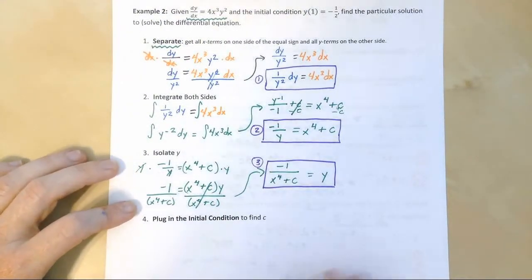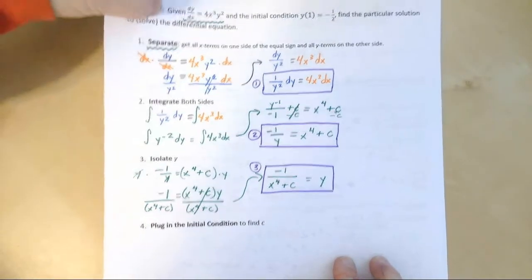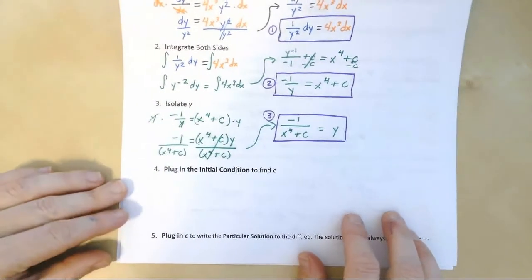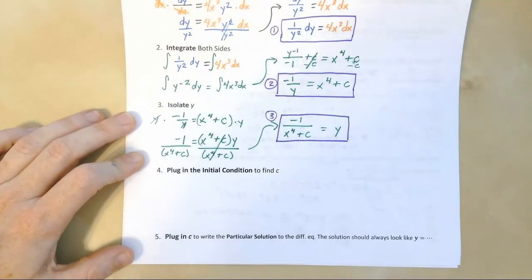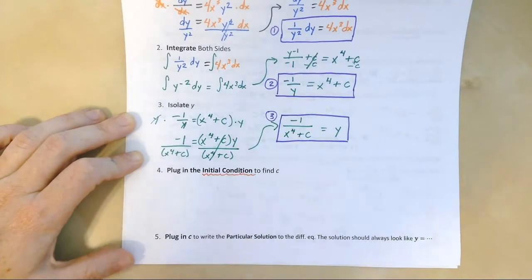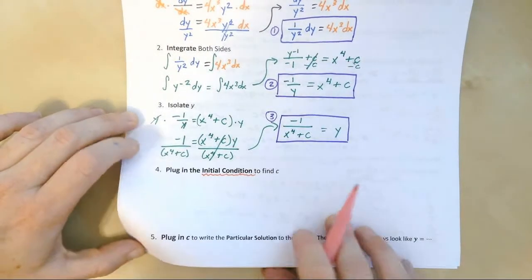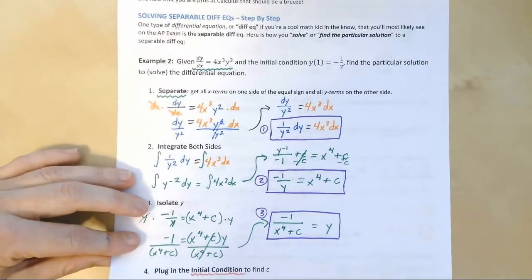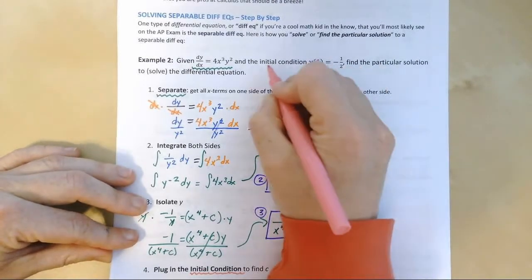Now let's move to step 4, and we're almost done. Hopefully you've written down the problem at this point, because I'm scrolling. Okay. Step 4. Plug in the initial condition. We need to plug in the initial condition, and we're trying to find c. What is the c value? So let's go back up to the problem. It will tell you the initial condition, or it'll give you a point that it wants you to solve the diffy-q at.